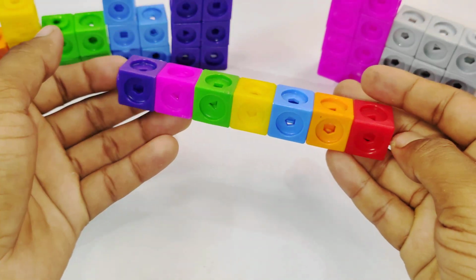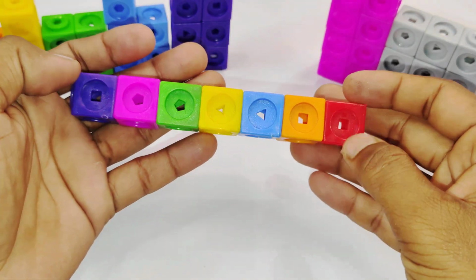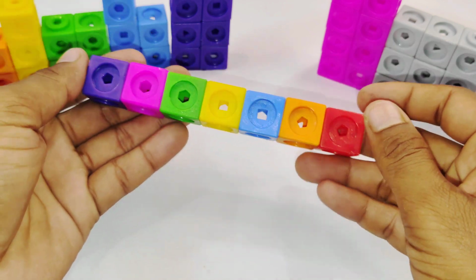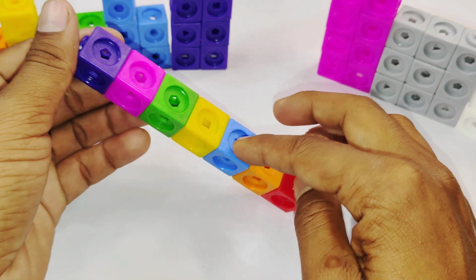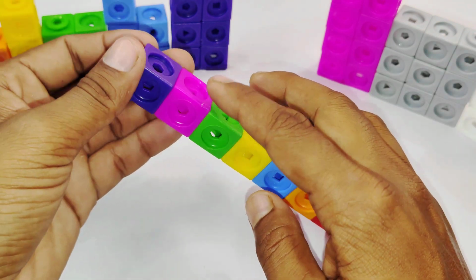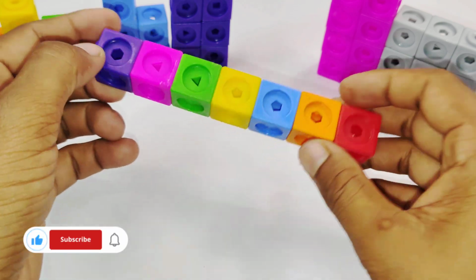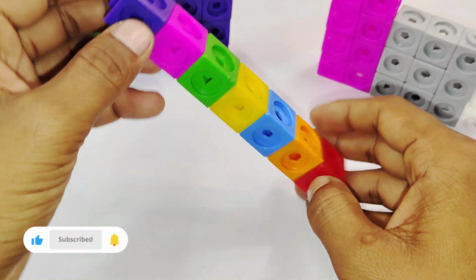The next number block is 7. Number block 7 is multicolor. Let's count 1, 2, 3, 4, 5, 6 and last 7. This is number block 7.